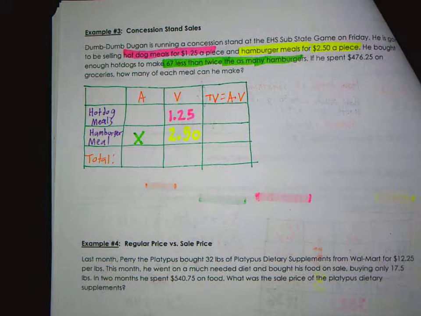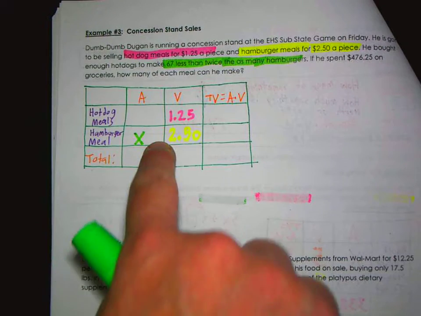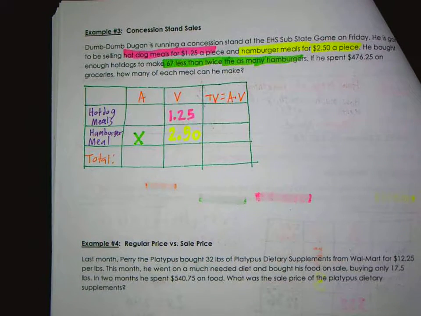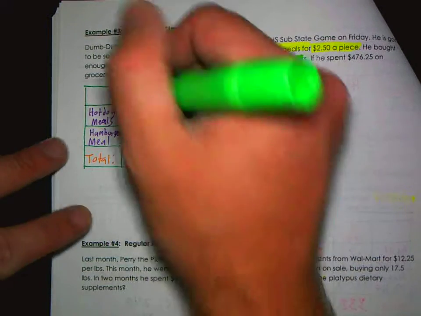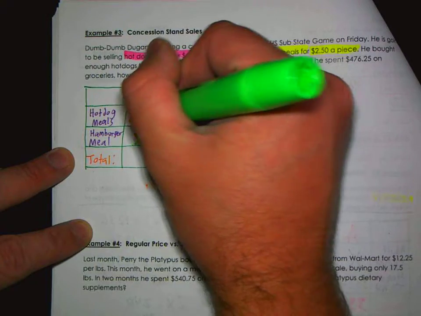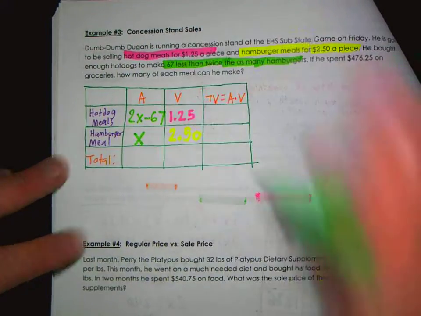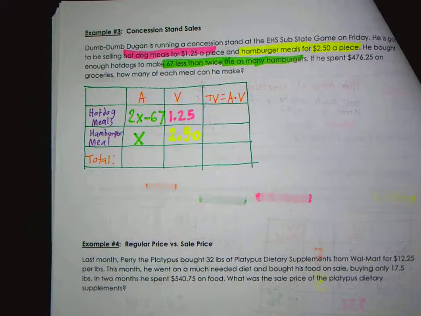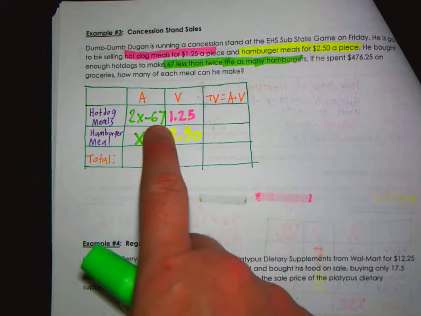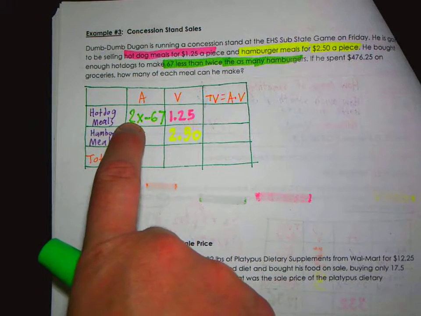And 67 less than twice as many hamburgers, well, I just said hamburgers is x. So it'd be 2x, twice as many. And 67 less than that would be 2x minus 67. Does that make sense? This is 67 less than twice as many hamburgers.